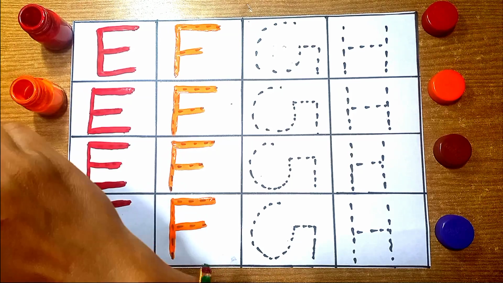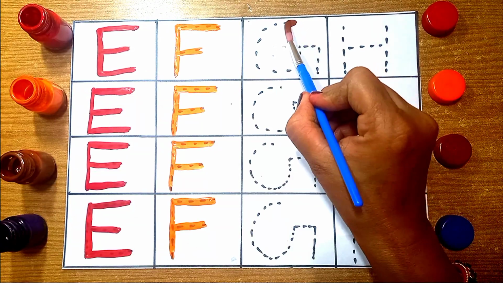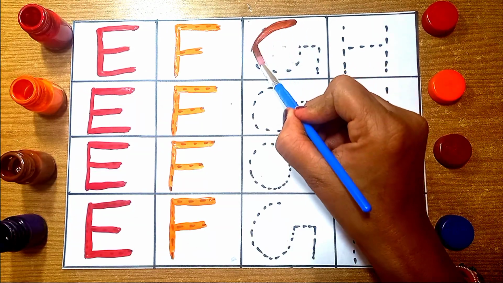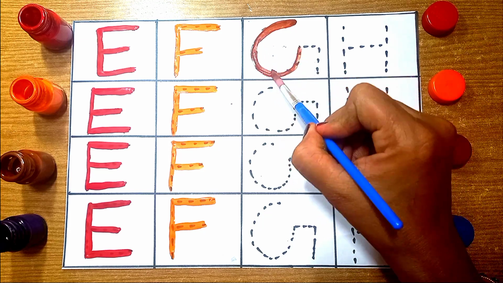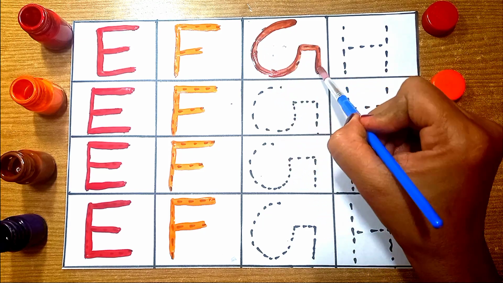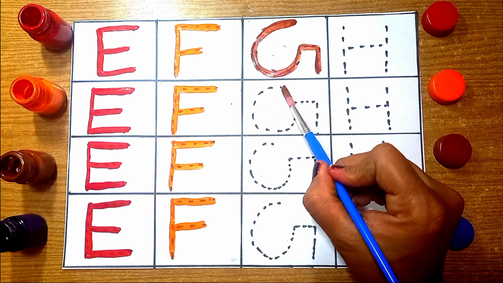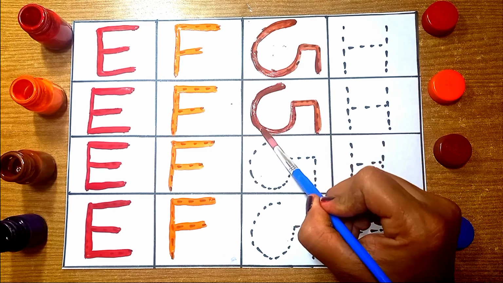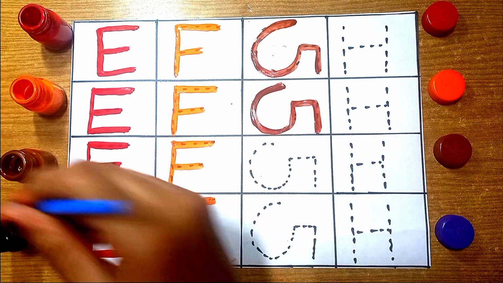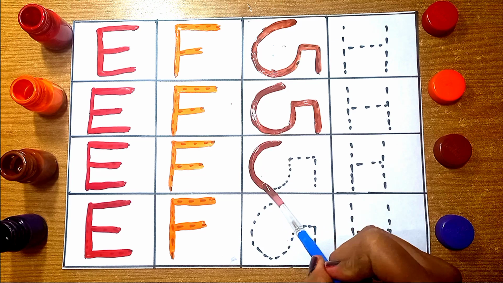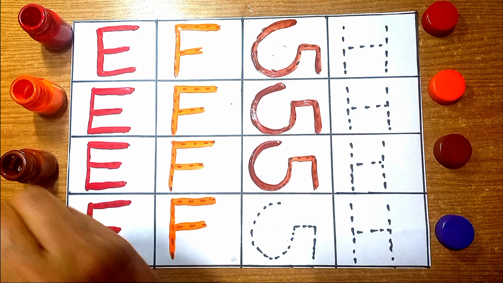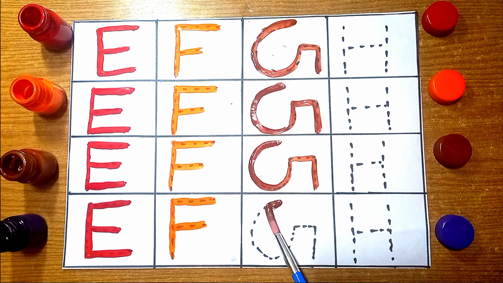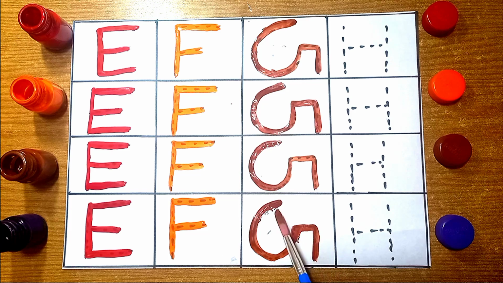Next is G. G for gun. G for good. G for grapes. G for giraffe.